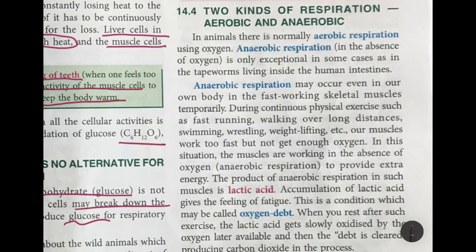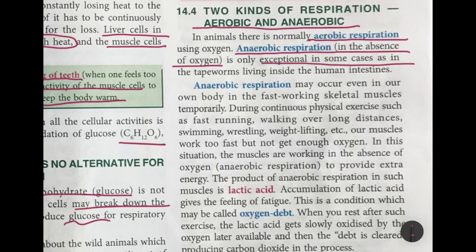Now, you have already learned about the two kinds of respiration, aerobic and anaerobic respiration. When we look in general, all animals normally respire aerobically, that is using oxygen. Anaerobic respiration, in the absence of oxygen, is only exceptional in some cases, as in tapeworms or roundworms which live inside the human intestines, because in the human intestines there is no way by which oxygen is going to reach. When we breathe in, oxygen goes into the lungs.